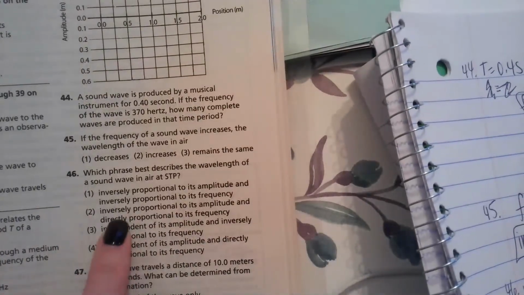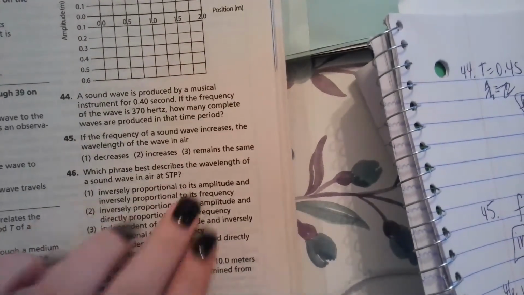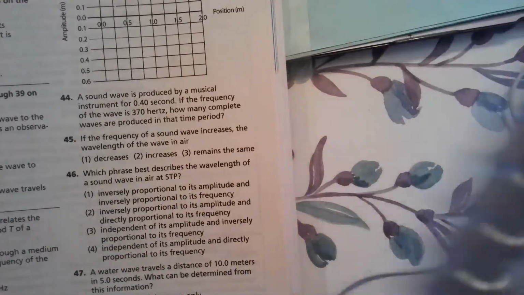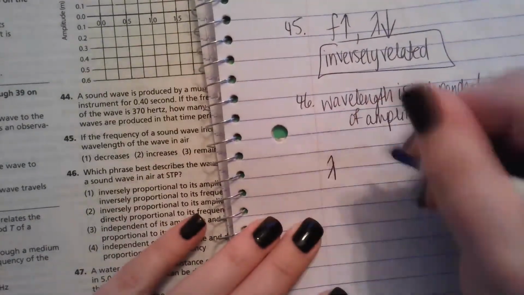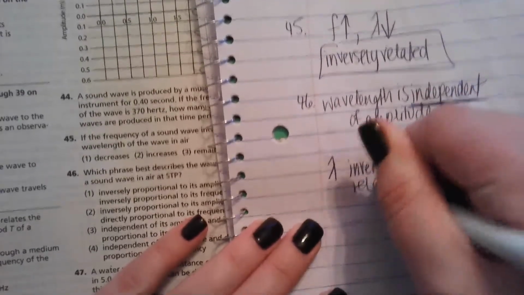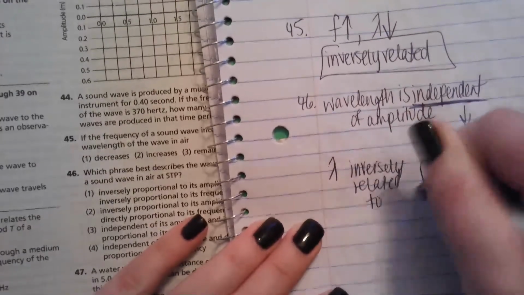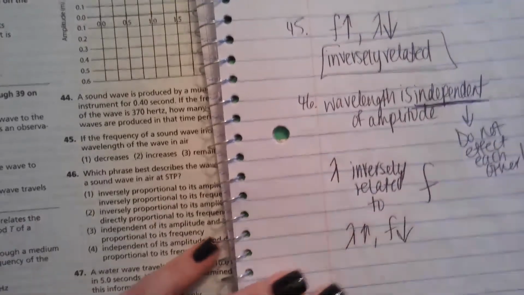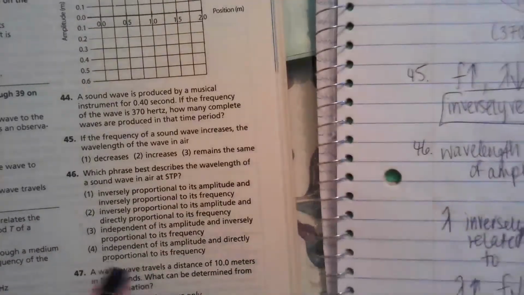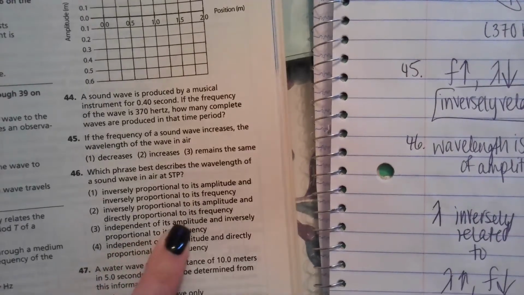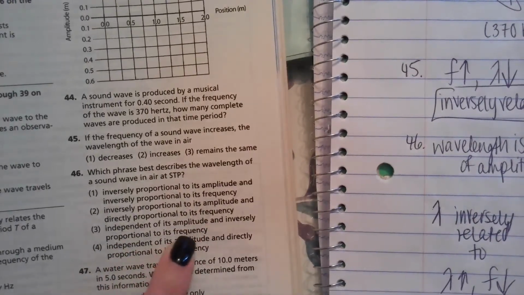So that means that choices 1 and 2, where it says inversely proportional, like that's wrong. So we have to look at the answers that say independent. Again, wavelength is independent of amplitude, but wavelength is inversely related to frequency, right? Because I said as wavelength increases, frequency has to decrease. Okay, so that means that the answer we're looking for is choice 3, independent of its amplitude and inversely proportional to its frequency.